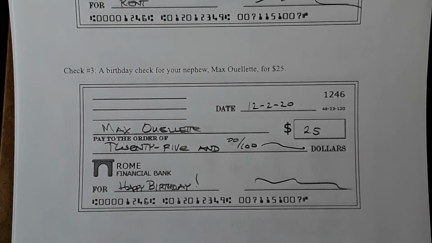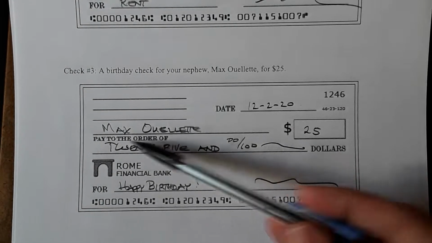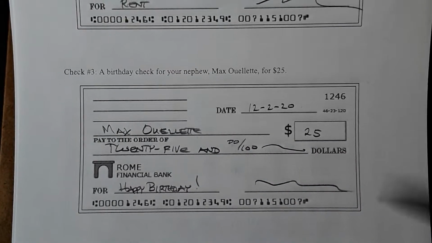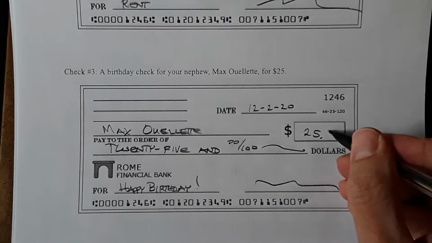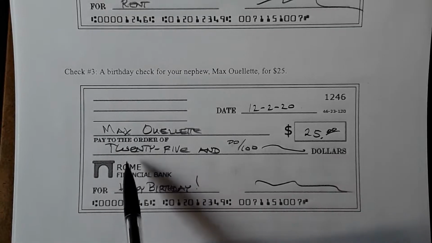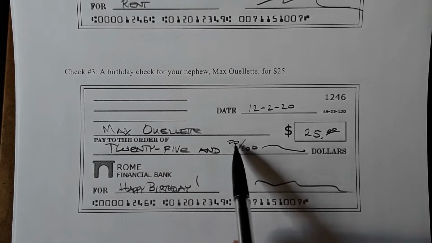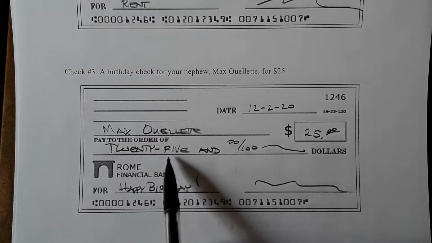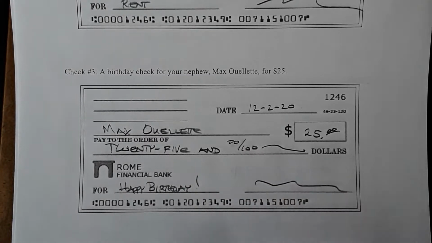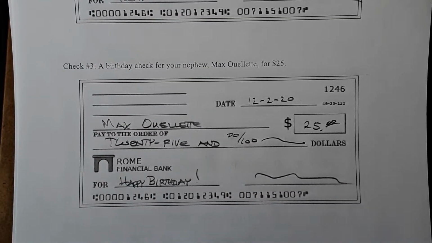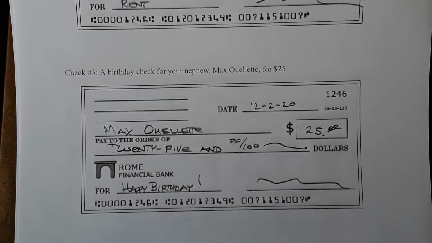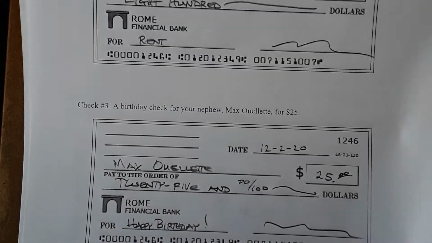So I just put 12/2/20. The check was made out to Max Willett, 25, and I probably should put the .00 here. And then the other thing you can do, if there are no pennies or no cents, you can write 25 and then 00 over 100. Message there, again, you can kind of put in there. That's optional. Would just be happy birthday, and then make sure you sign it. So that's writing a check.